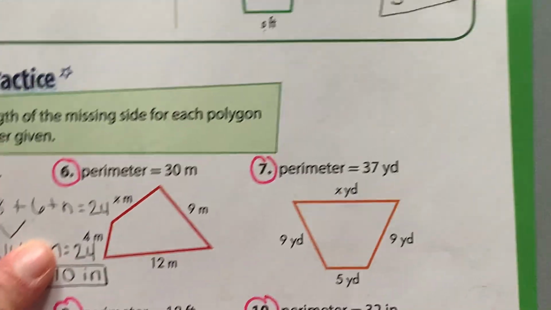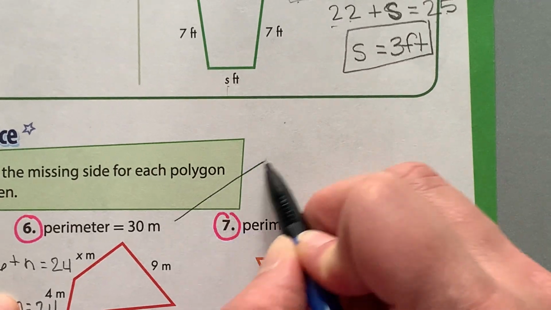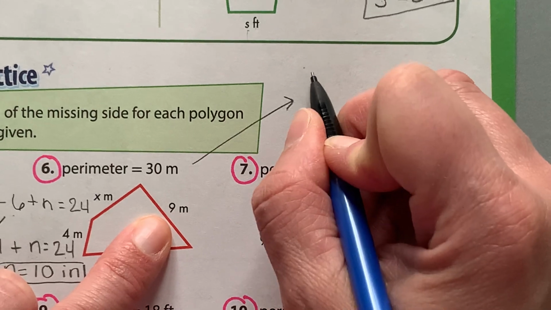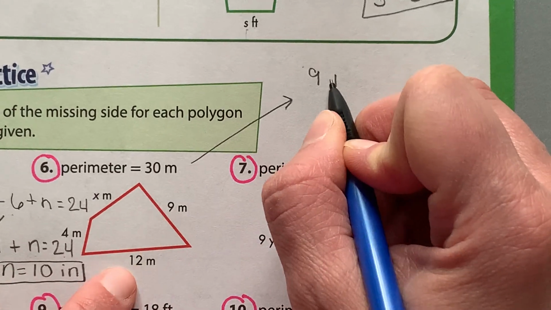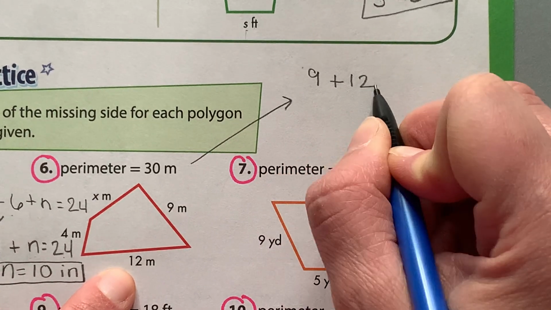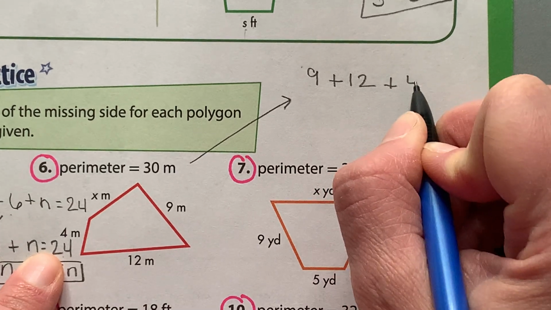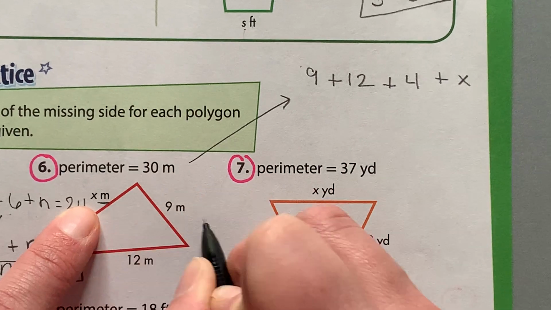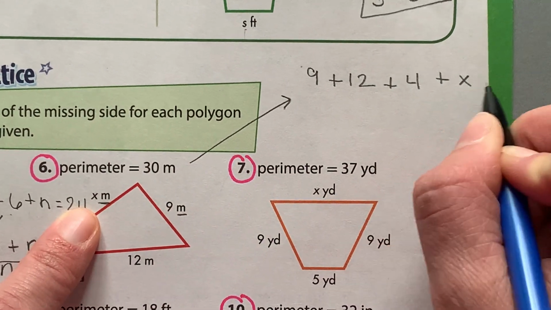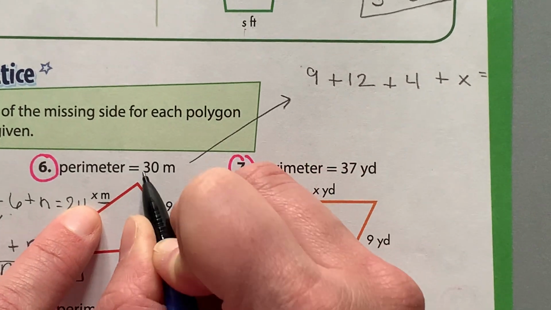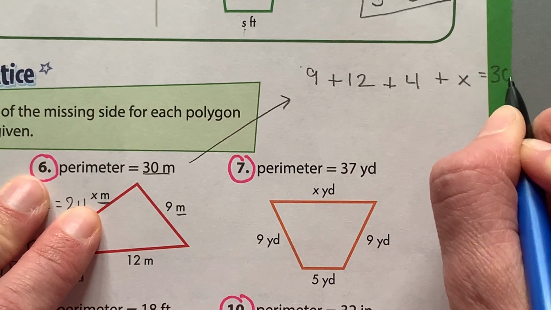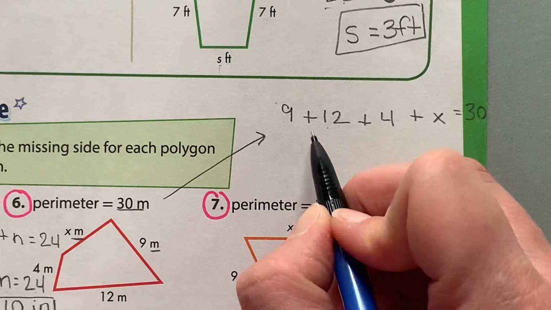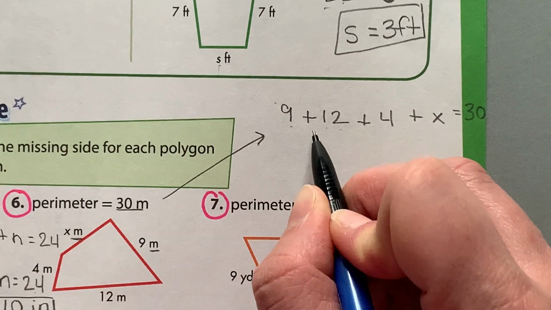Okay, number 6. Let's try number 6. Number 6, I'm going to show my work right here because I'm running out of room over here. So for number 6, I have a 9 plus 12 plus 4 plus x. That m is my label, so I don't need to write that down. Equals my perimeter, which is 30. 9 plus 12 is 21.